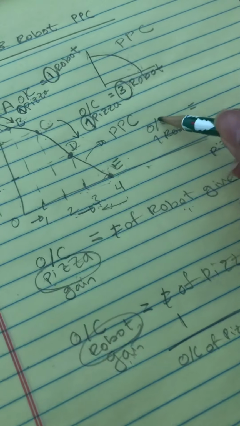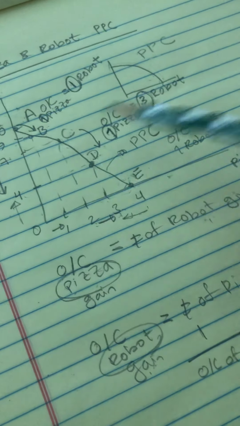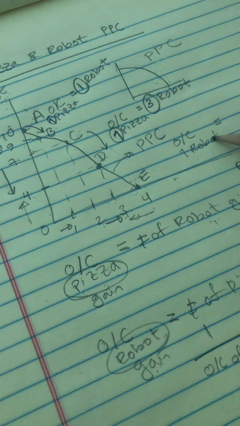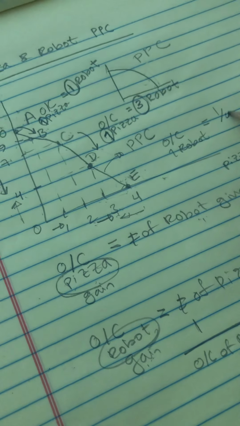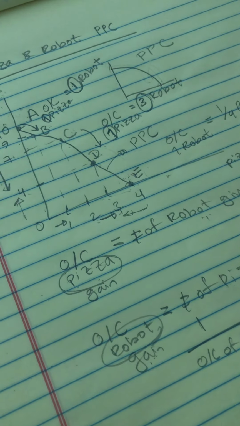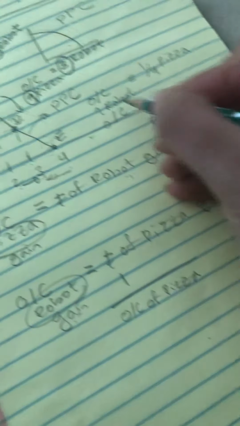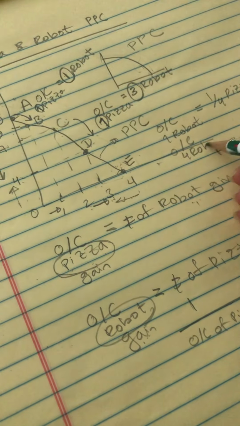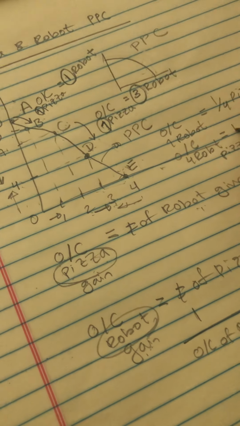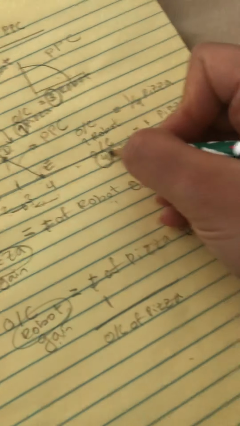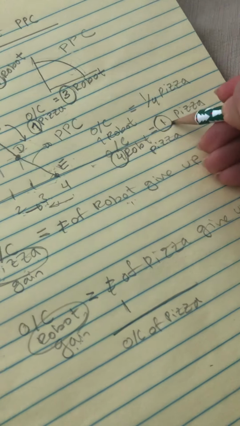So if you want to calculate the opportunity cost of one robot, it is 1/4 of pizza. Why? Because the opportunity cost of 4 robots between E and D is 1 pizza. You are gaining 4 robots, then you are giving up 1 pizza.